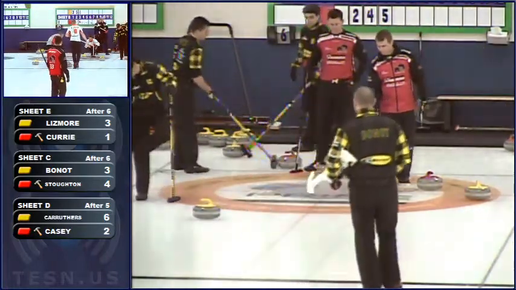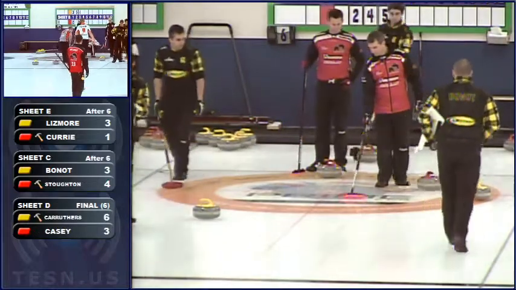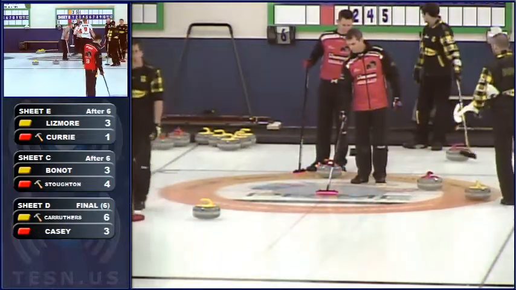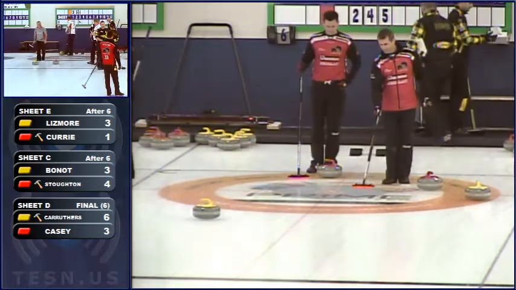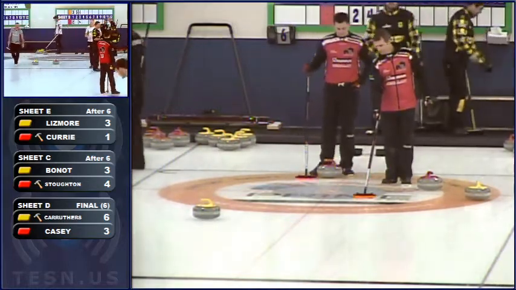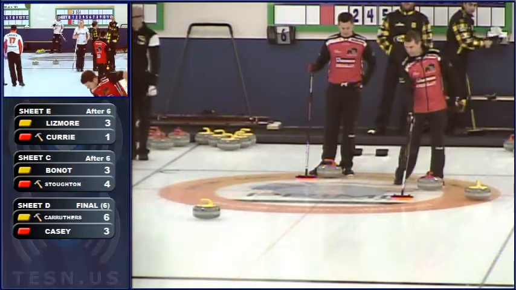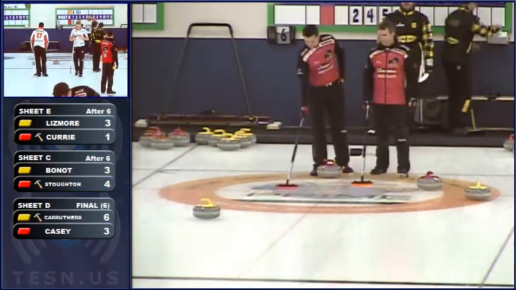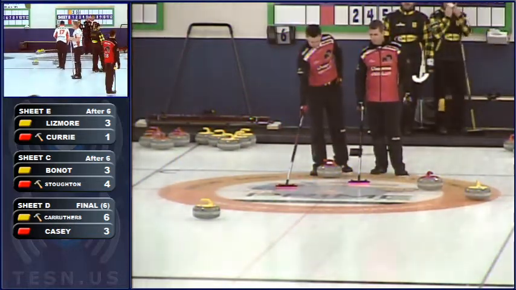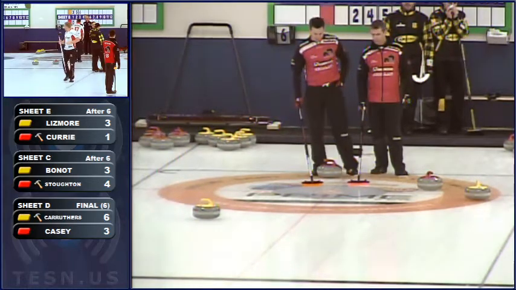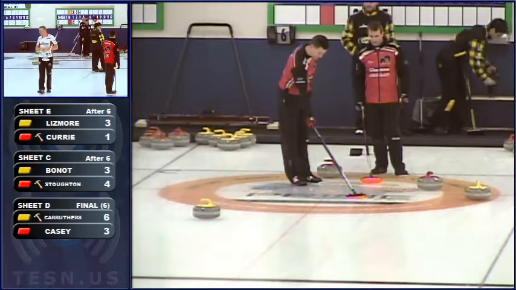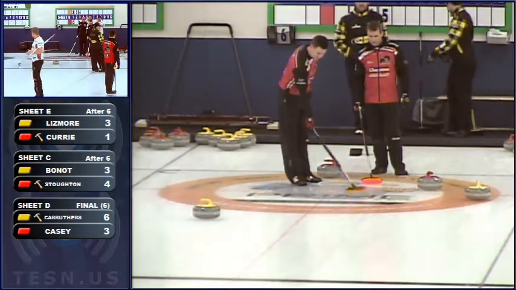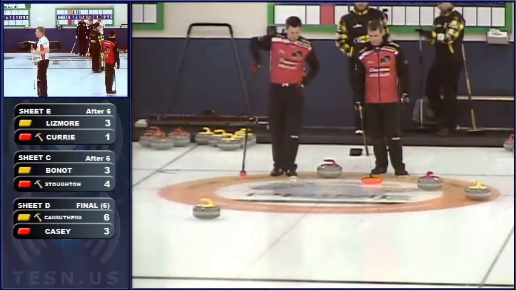Laycock is attempting to hit and roll, but makes the hit. Rolls to the side. Actually hangs on for shot stone, I think. Way on the outside of the house. And you can't really see it that good, but it's hanging on the 12, and it's behind a brown rock that's just short of the rings. So it's actually a very good shot from Steve Laycock.